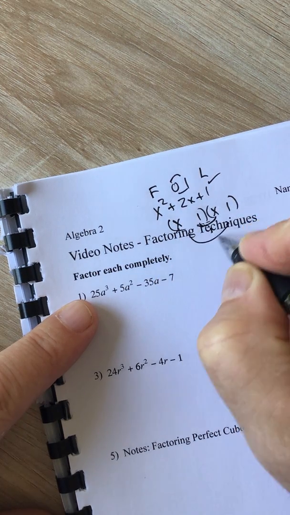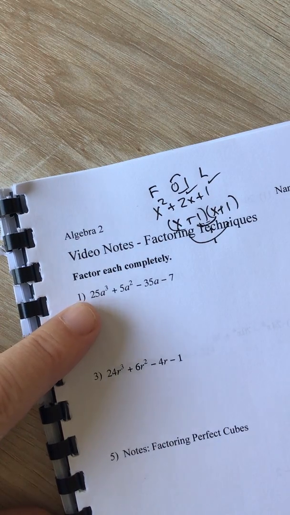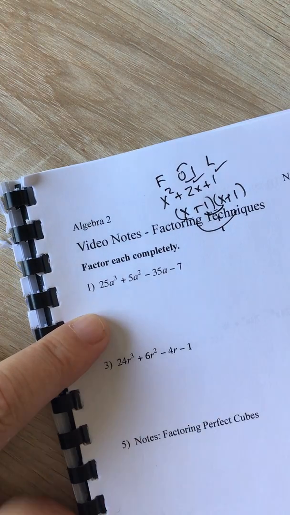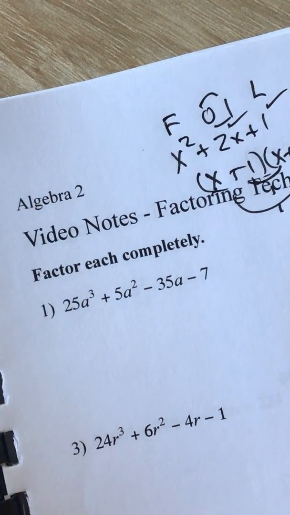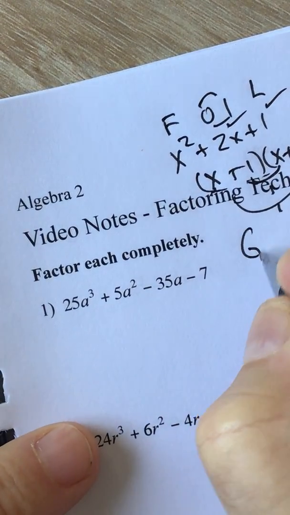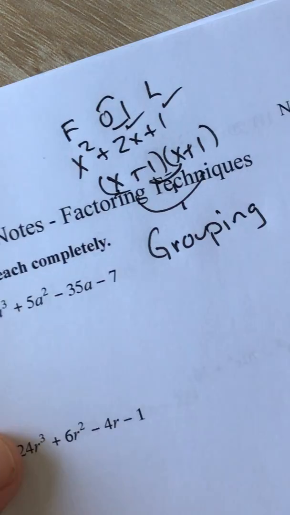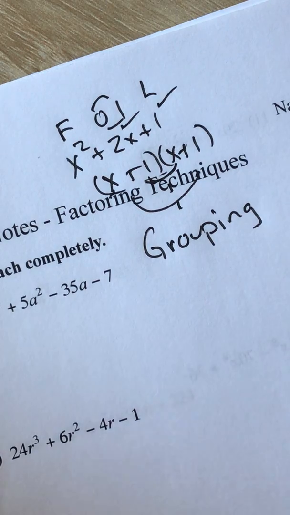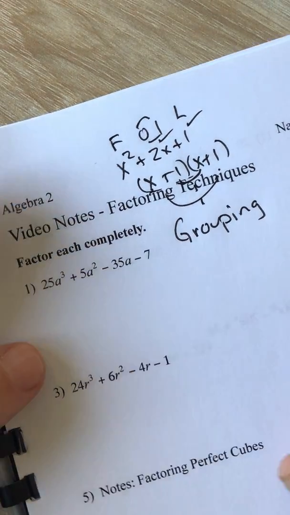So there was 1 and there was 1. Adds up to 2. Okay, now we're factoring things that have 4 pieces in it. One of the ways to do that, it's called factor by grouping. Factor by grouping is to take this four term thing and split it into 2 groups.